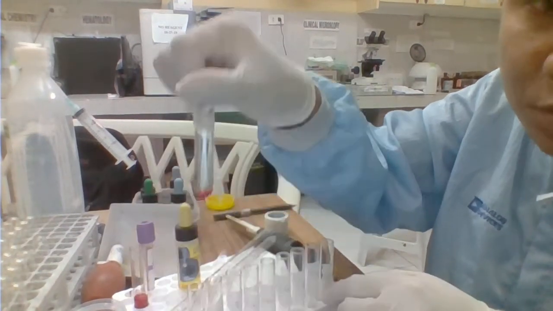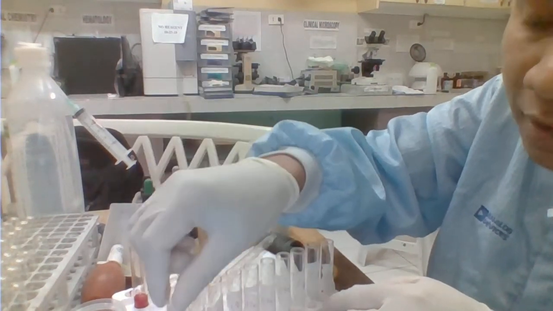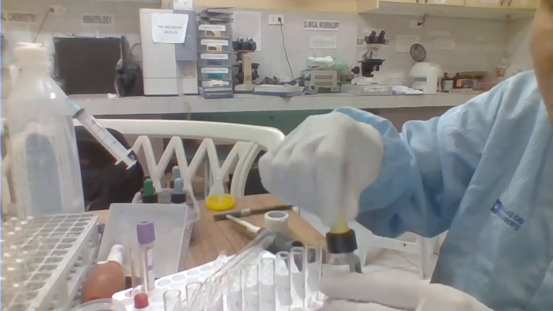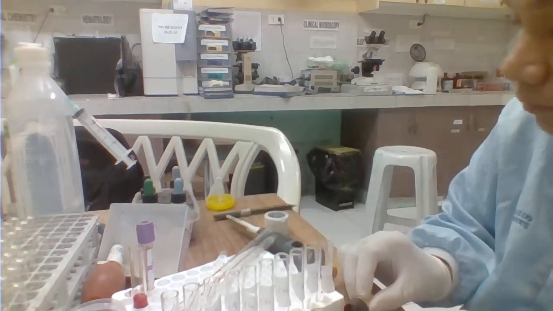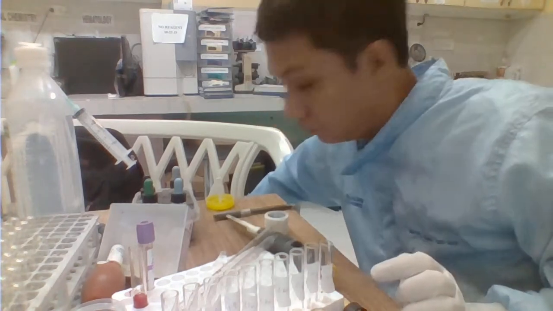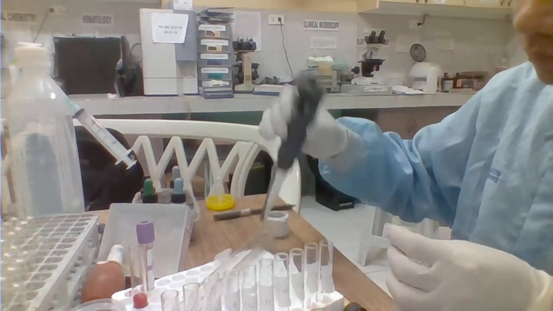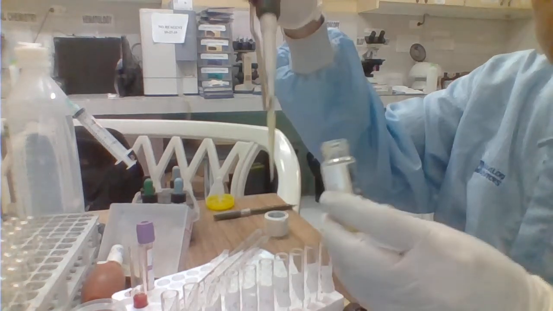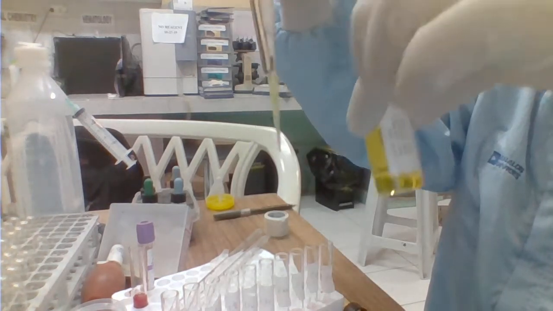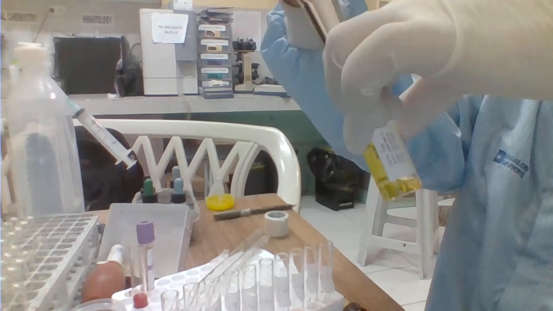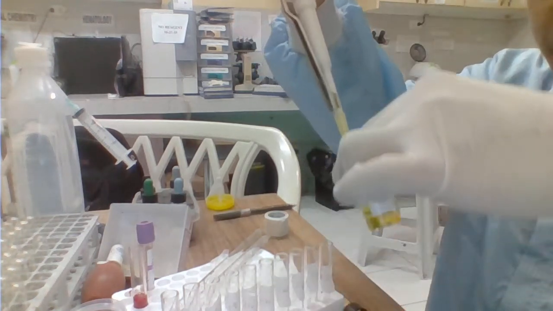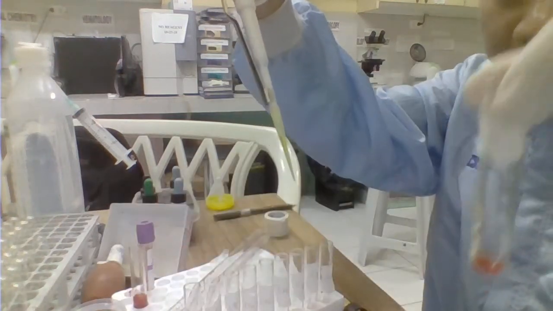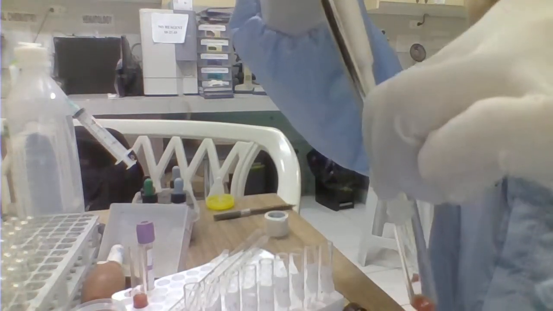So dito lang tayo sa tube number 1, mag-a-add ng 0.2 ml of our anti-B Antisera. 0.2 ml is 200 microliter. Okay, so add natin sa tube number 1 lang.